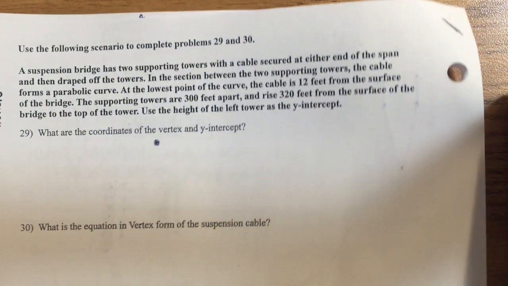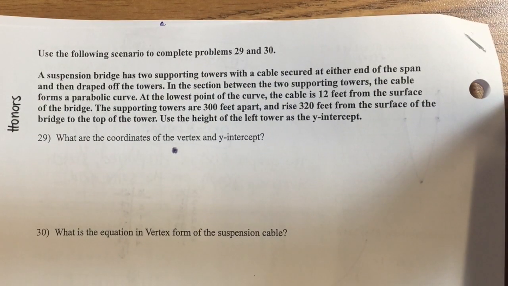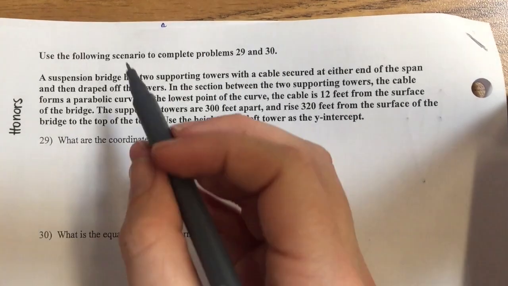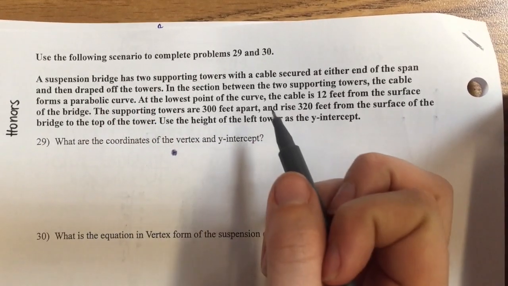Honors section, you don't have to do this part. It's really hard, but I'm going to do the examples in case you want to try and get the extra credit on the test. First, you'll draw a picture.